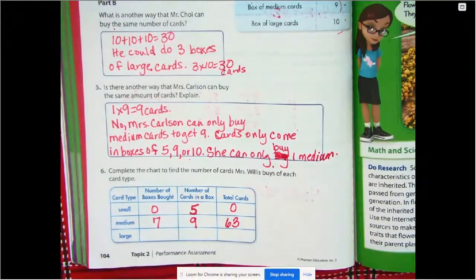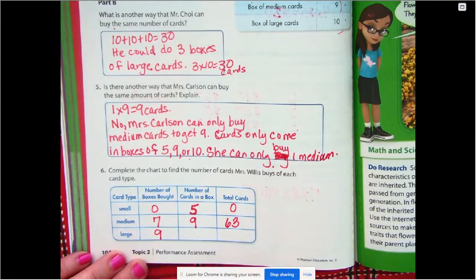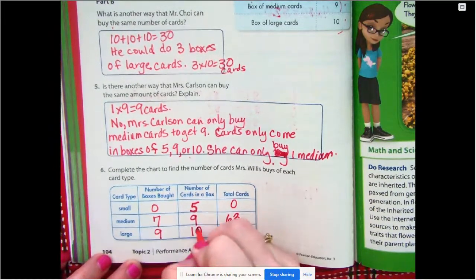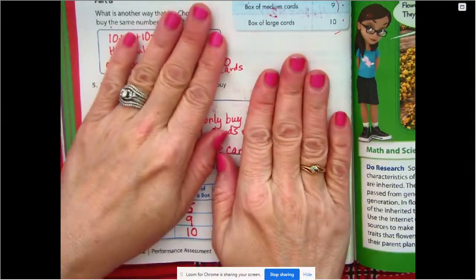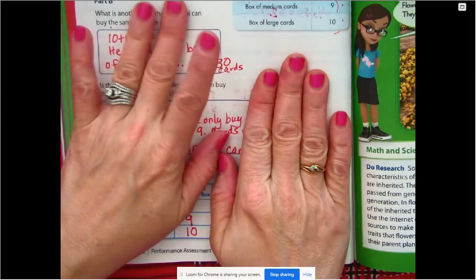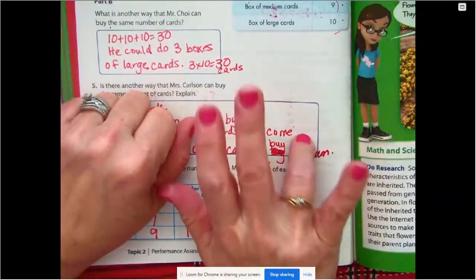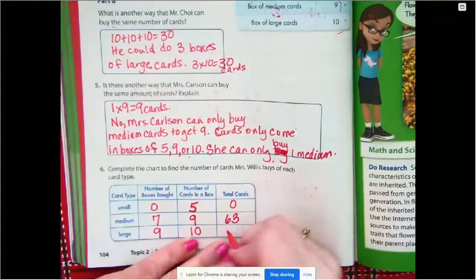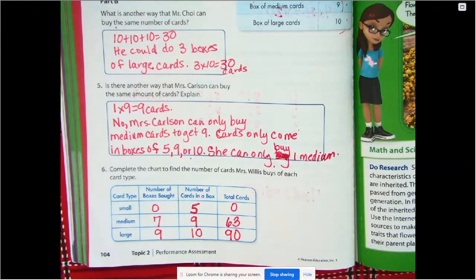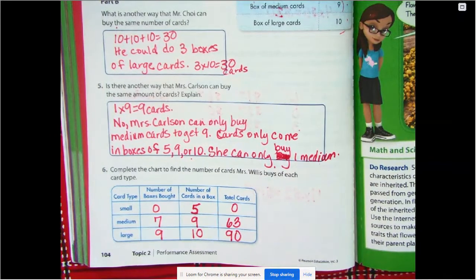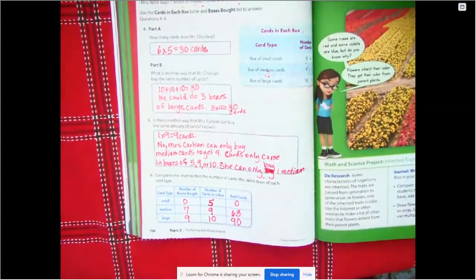And then how many large boxes? Says she bought 9 large boxes. How many cards come in a large box? 10. Skip count by 10, tens 9 times. 10, 20, 30, 40, 50, 60, 70, 80, 90. There are 90 cards. All right. Go ahead and pause. Make sure you have all of this written down in your book.